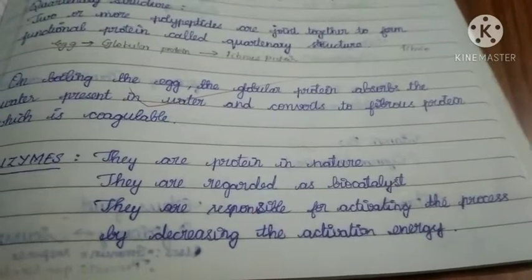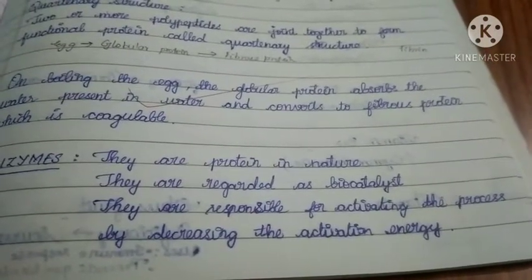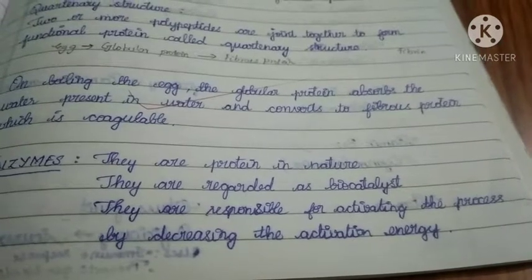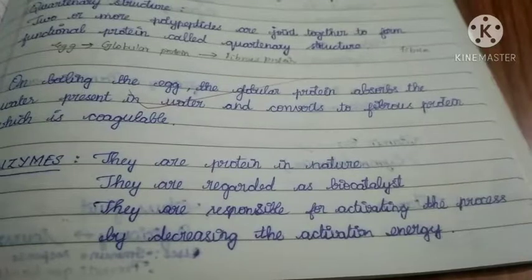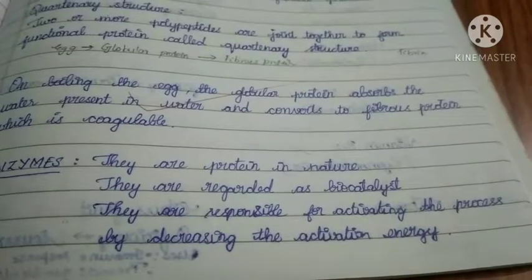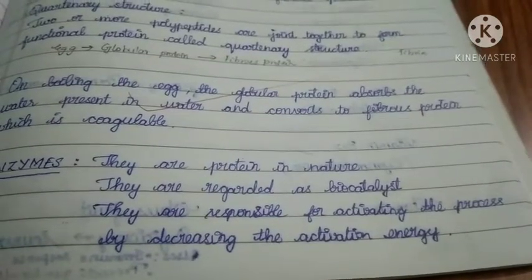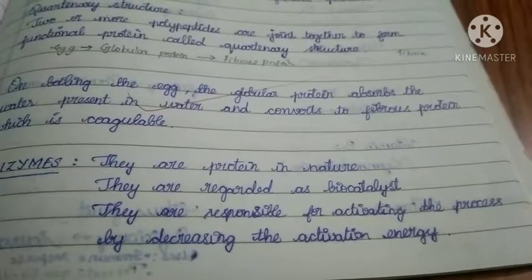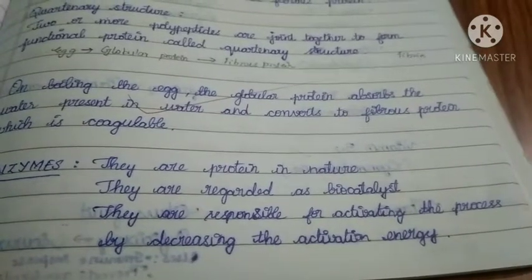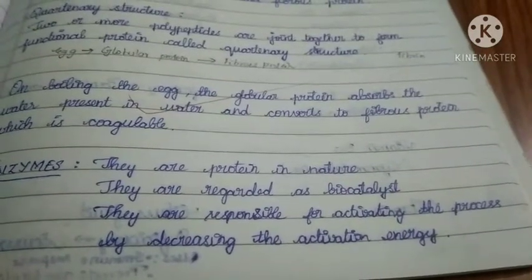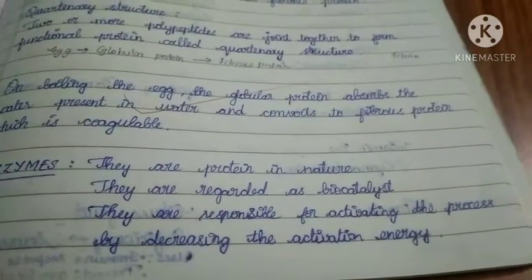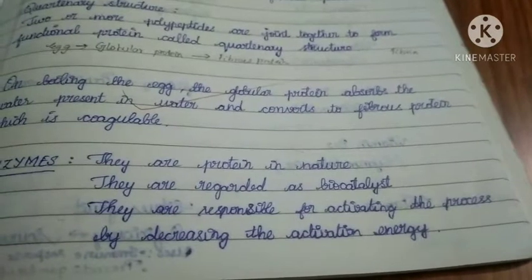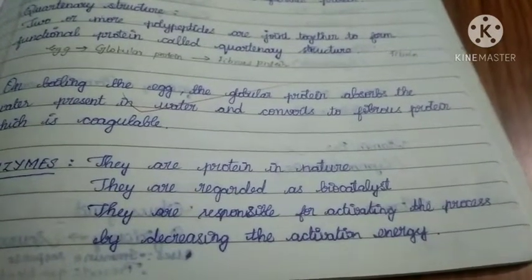When sunlight directly falls on the surface of the skin, the temperature of the sun breaks hydrogen bonds present in the proteins. Then proteins lose their activity. That is called loss of biological activity. Then skin loses its moisture.